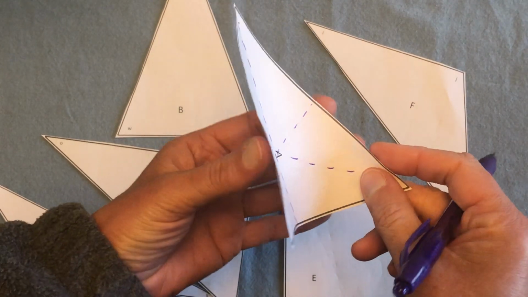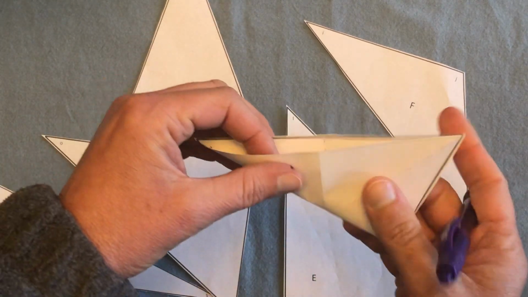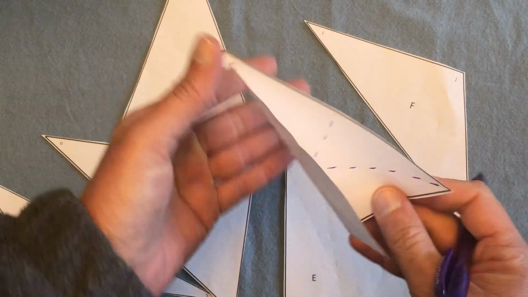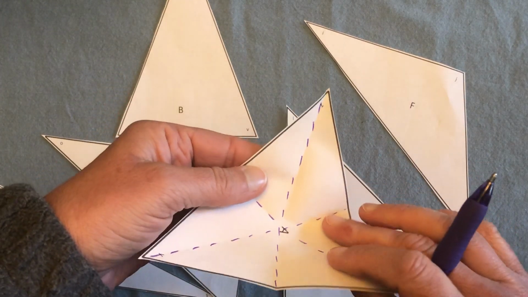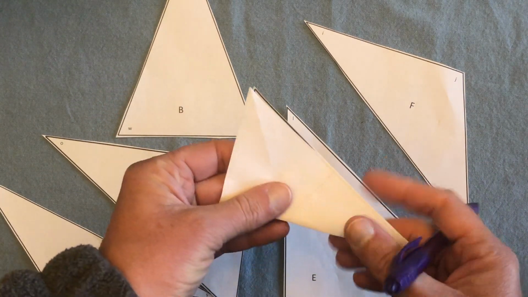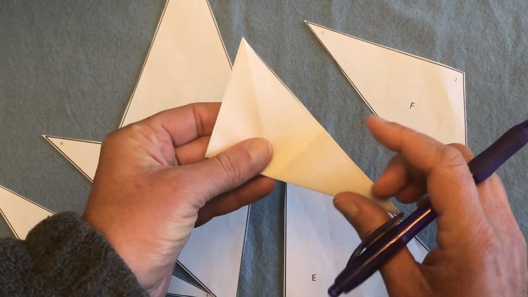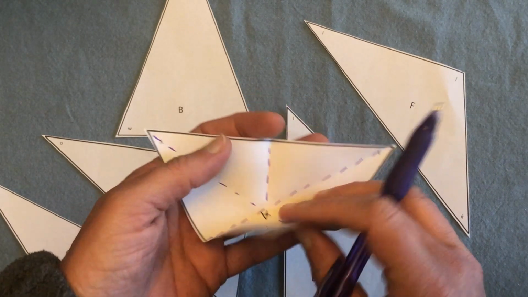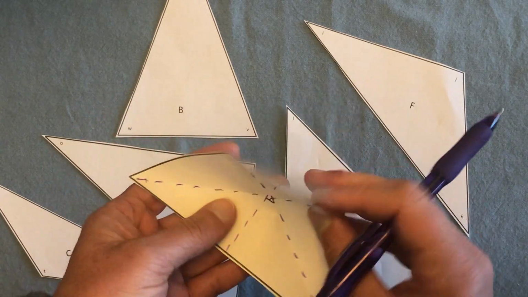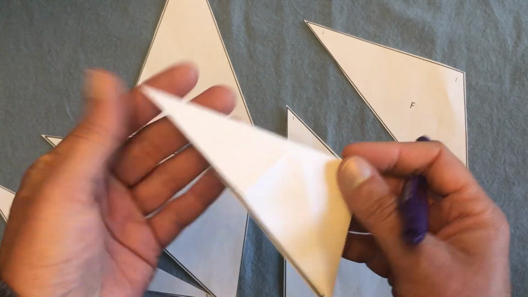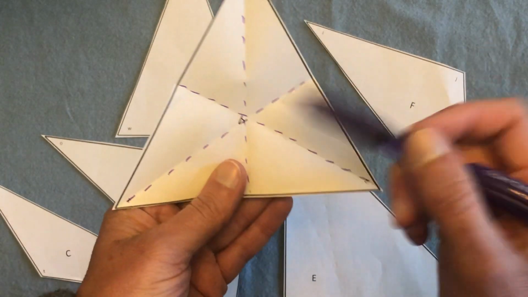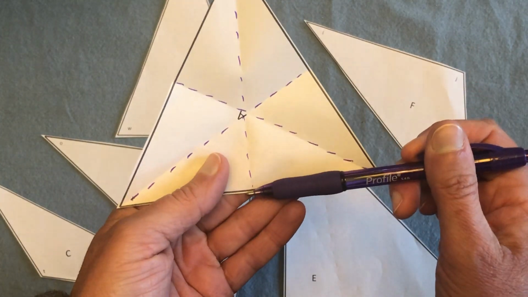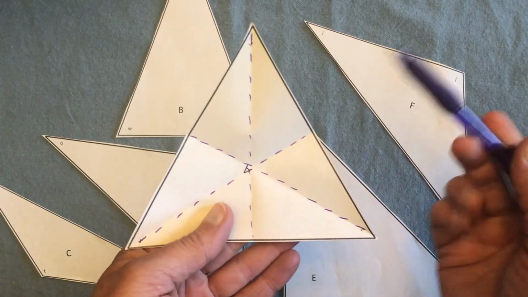That's going to become very important in a few minutes. Notice that when I folded this triangle each way, I noticed something about the sides: the sides of this particular triangle are all exactly the same. This side, this side, and this side are all equal.